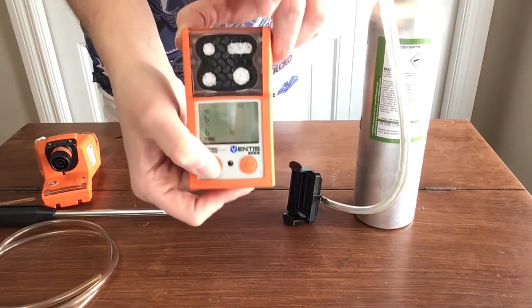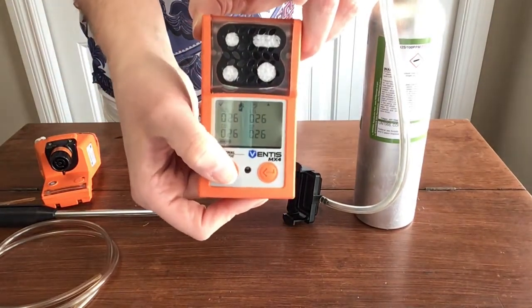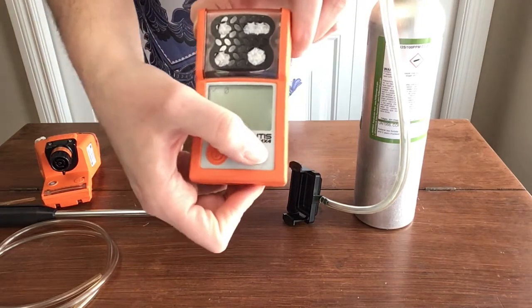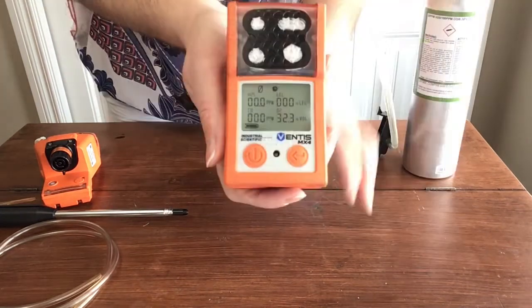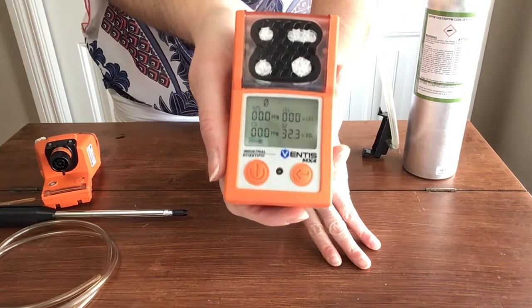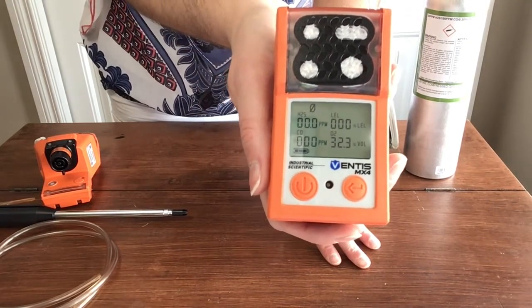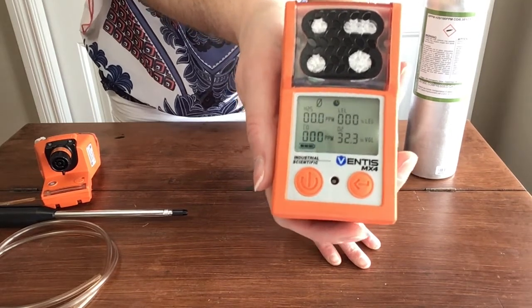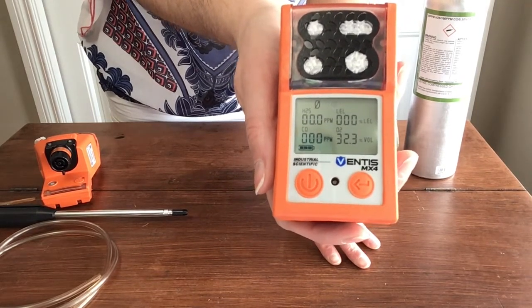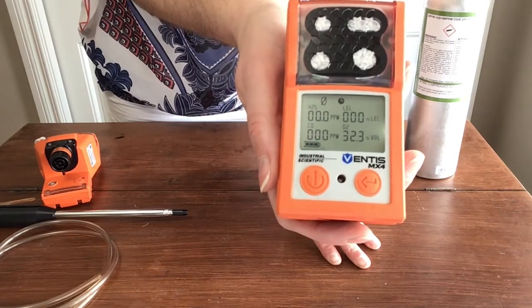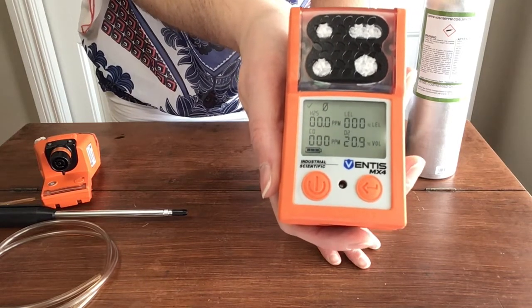So I'm gonna go to my fresh air zero screen and I'm gonna press enter. And you can see the clock flashing there. That lets you know that you're doing your zero. And when you finish, if it's successful, you'll see a little check mark in the top left corner. So you wanna look for that check mark to make sure that your zero is successful. And you want to do this in a fresh air environment. So there's our check mark.